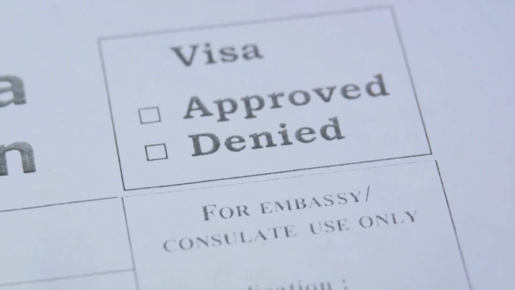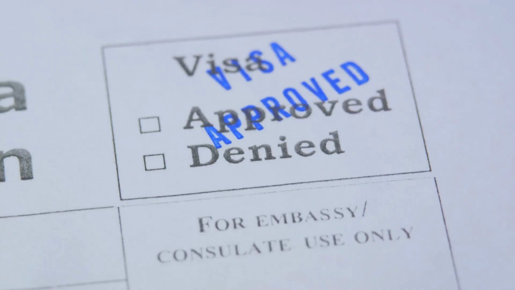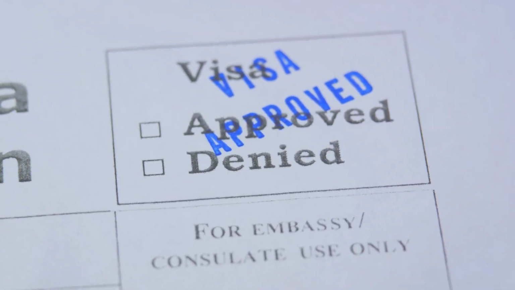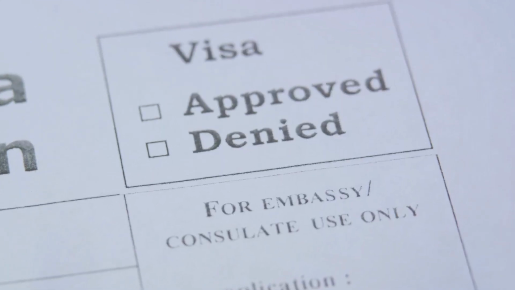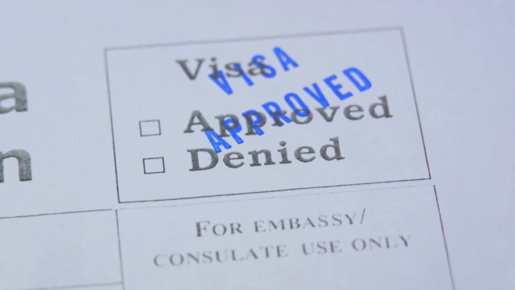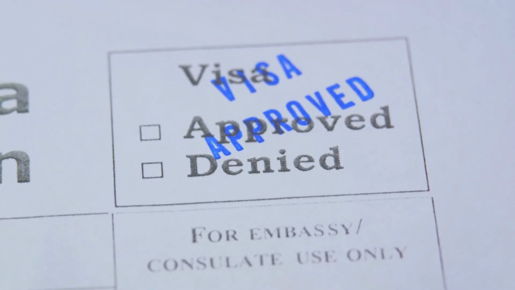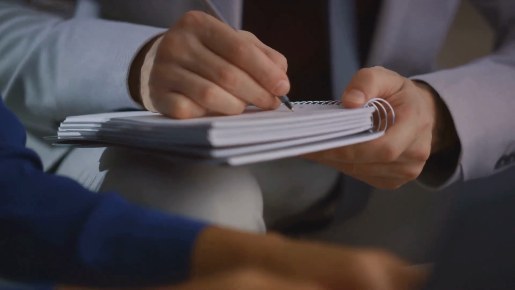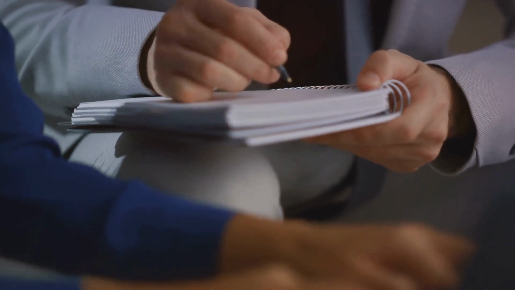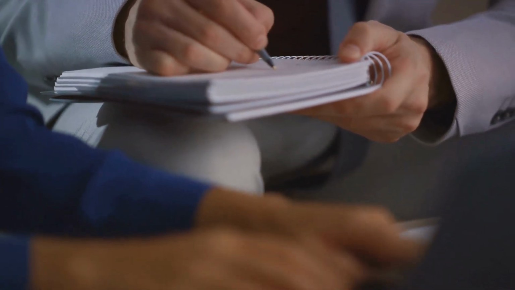So you might be wondering, what exactly are the professions eligible for a TN visa? Well, let's delve deep into this subject matter. Now, the North American Free Trade Agreement, or NAFTA, as it's more commonly known, has compiled a comprehensive list of professions that are eligible for a TN visa. This list is quite extensive and diverse, covering an array of occupations spanning various sectors and industries.